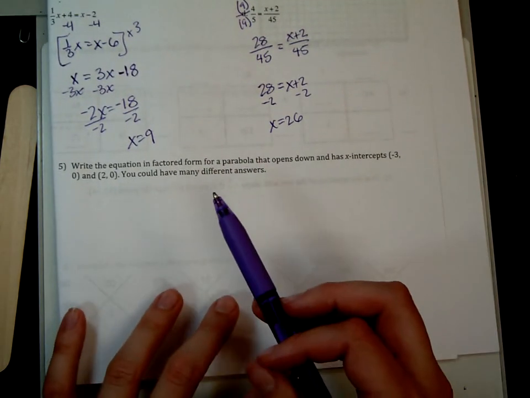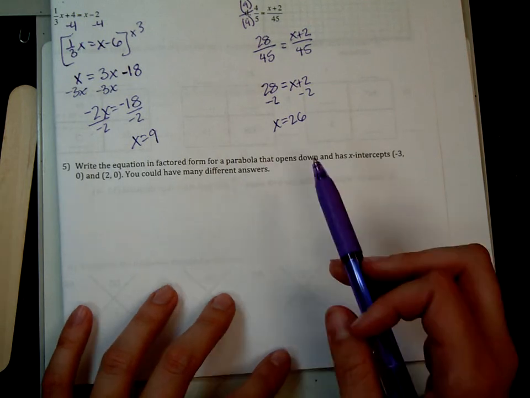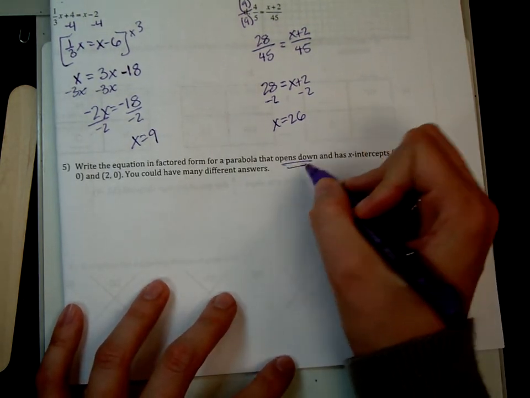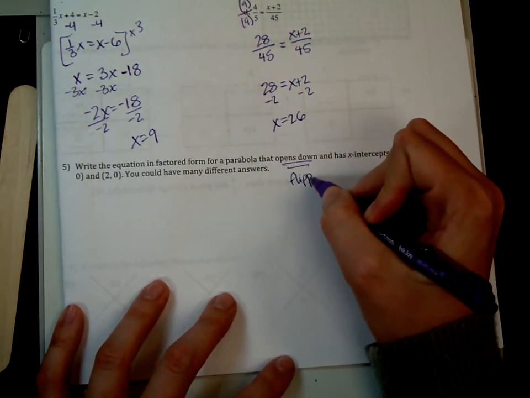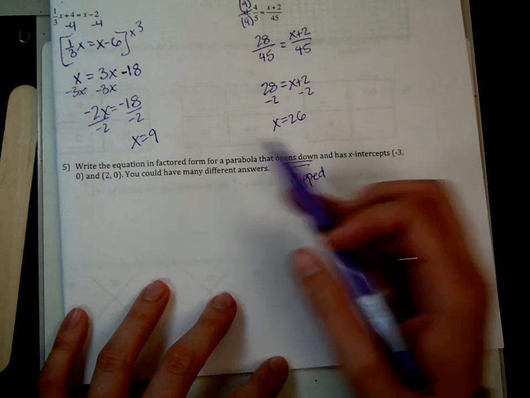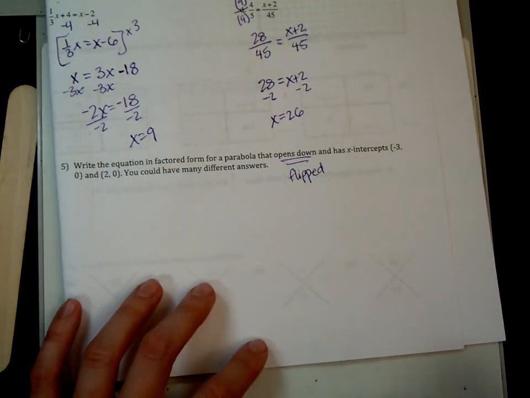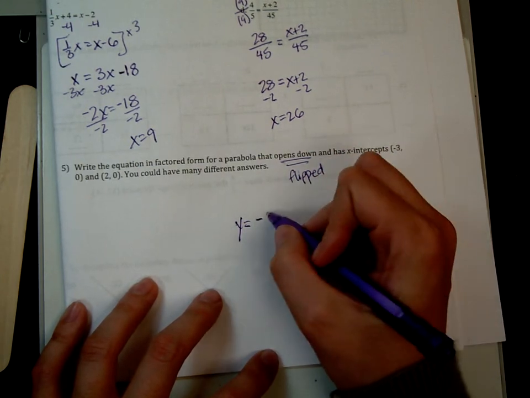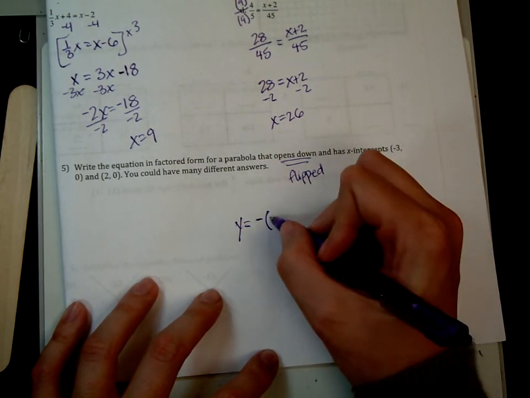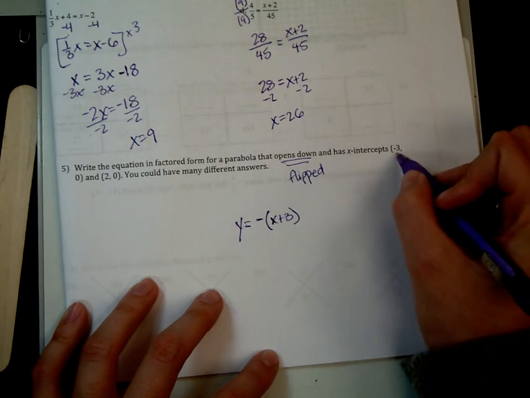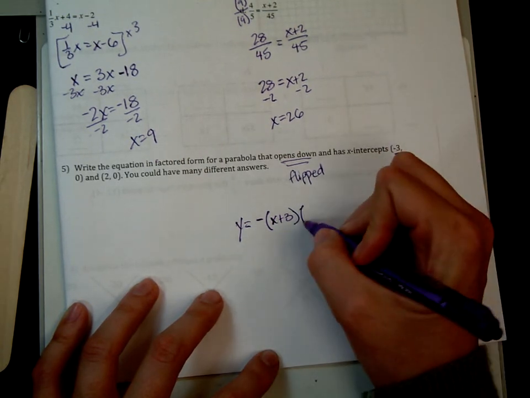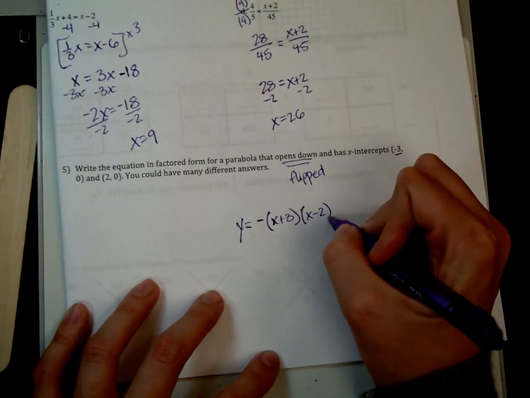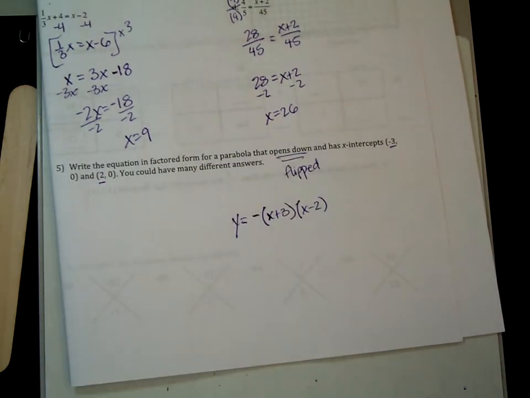Write the equation in factored form for a parabola that opens down. So this tells me it's going to be flipped. And has x-intercepts (negative 3, 0) and (2, 0). So y equals negative, because it's flipped. (x plus 3), because that's how we got negative 3, and (x minus 2) will give us a positive 2 for the y-intercept.